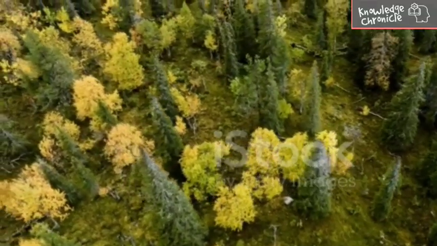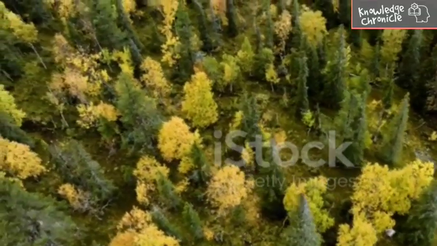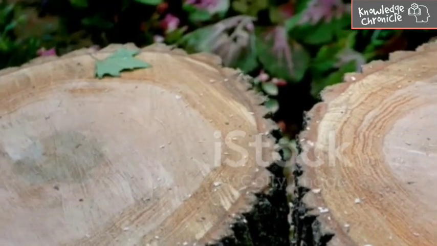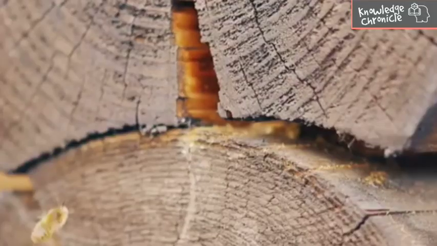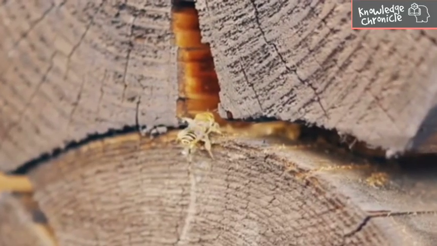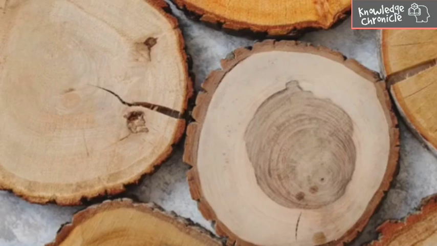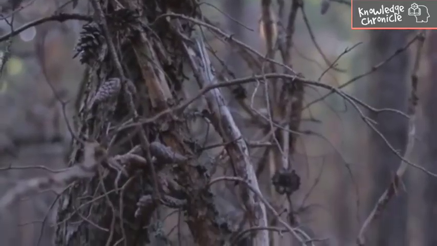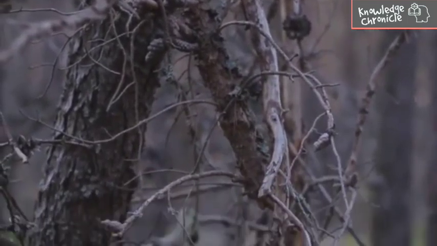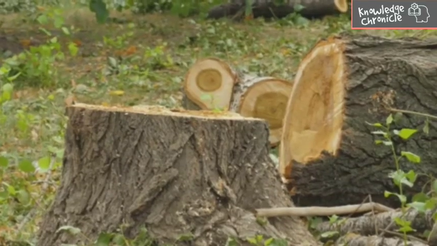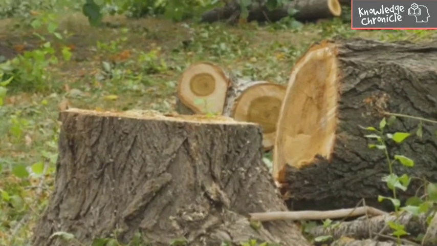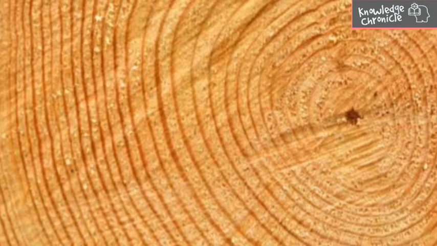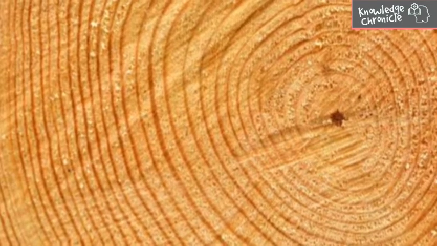In regions with distinct seasons, the activity of the cambium changes. During spring, the cambium is very active, producing large xylem vessels with wider cavities. This is called spring wood or early wood, which is light in color. In autumn, the cambium slows down, producing narrower vessels. This forms autumn wood or late wood, which is darker and denser. The alternating rings of spring and autumn wood create annual rings, which can tell us the age of a tree. For example, if you count the rings in a tree trunk, you can estimate how old that tree is.